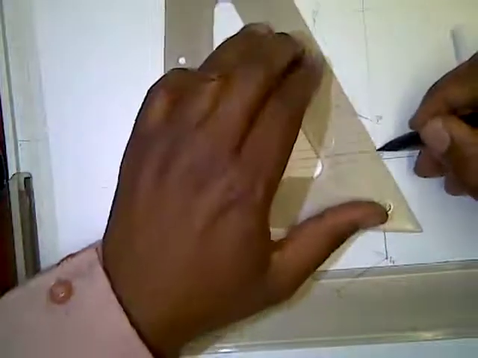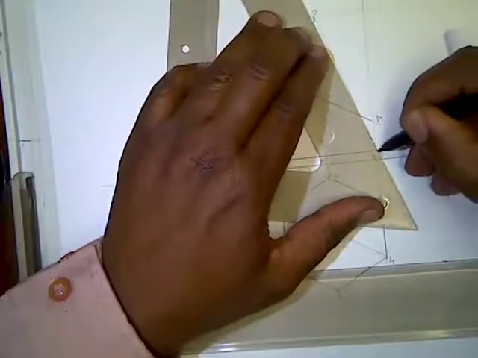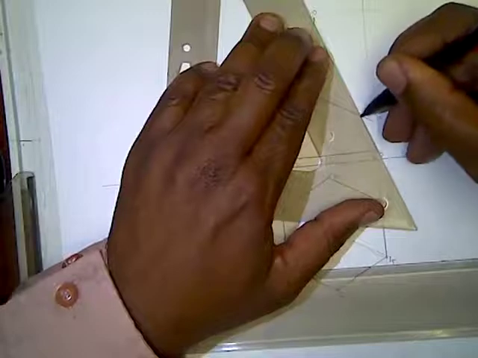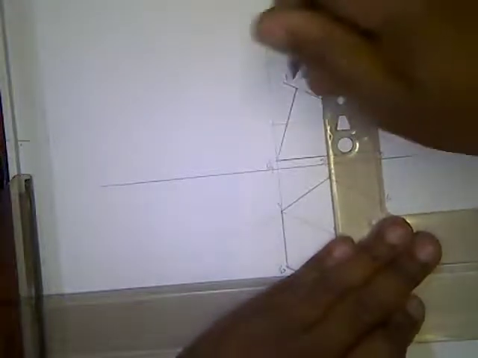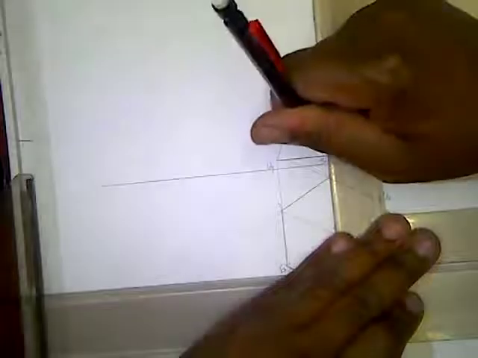But if it is removed, you will draw it up to here. It is a sectioned front view. That part has been removed. So yeah, I think they want it that way. And there is the vertex for 5 and 2. That is my front view.